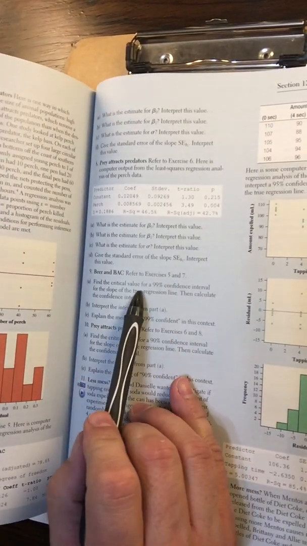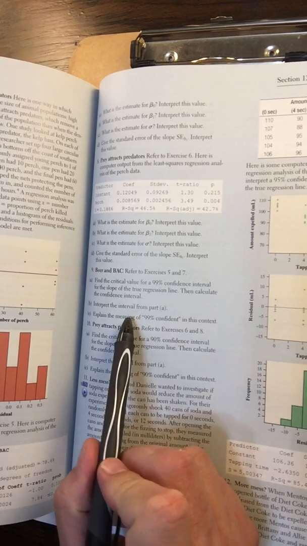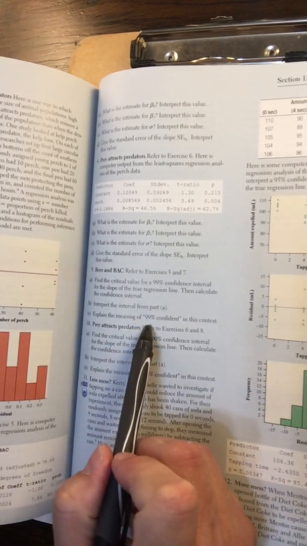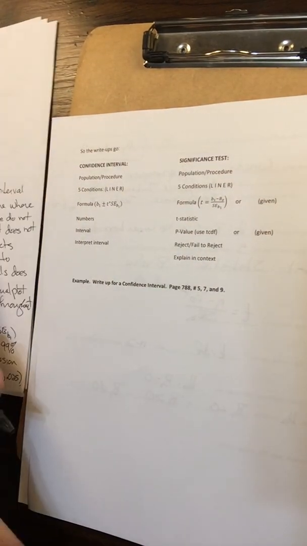Find the critical value for a 99% confidence interval. Oh, we're not doing a test, we're doing a confidence interval. Interpret the interval. Explain the meaning of 99% confident. Okay, so we're going to take all this. We're going to make a 99% confidence interval.